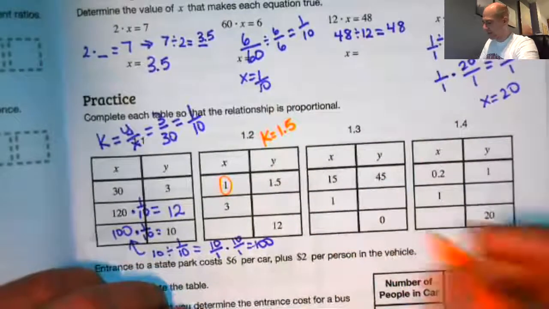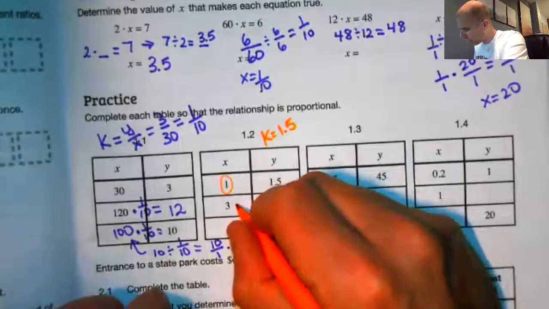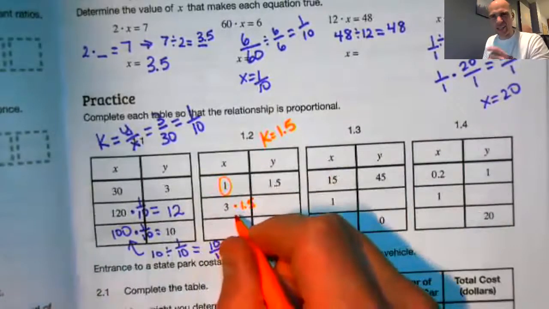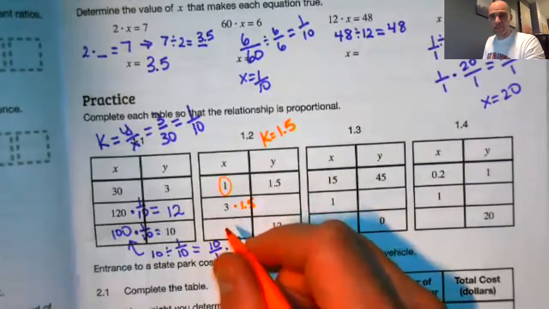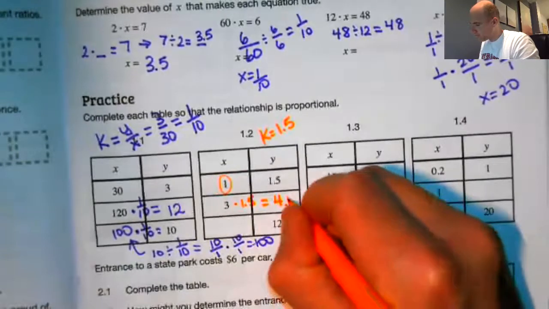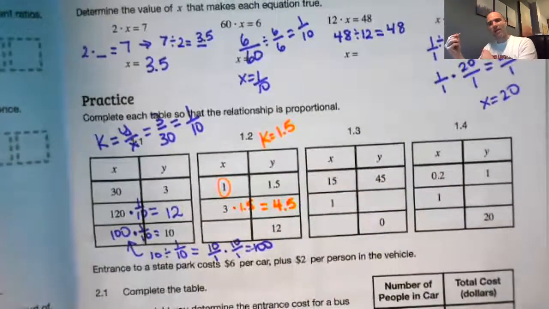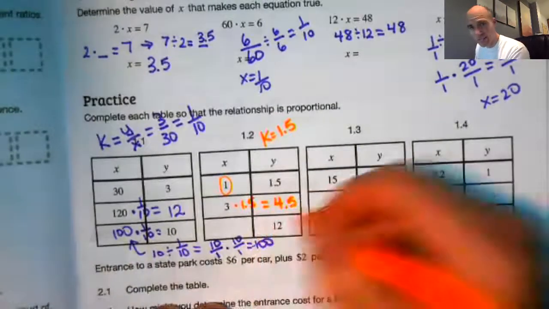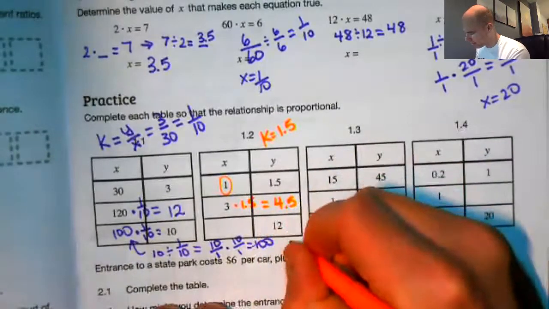And so now if I take this 3 and multiply it by 1.5, that's a multiplication dot right there, trying not to use x's to mean multiplication because x's look like variables. Well, 3 times 1.5 is 4.5. And then to go back that other way, to go from y to x, I need to divide 12 by 1.5.